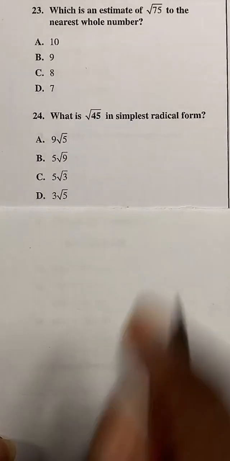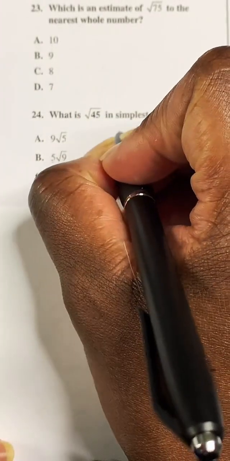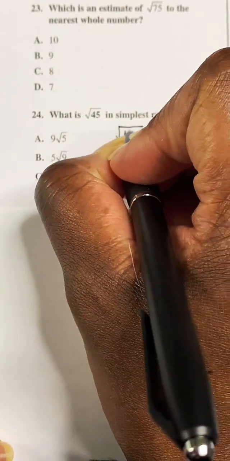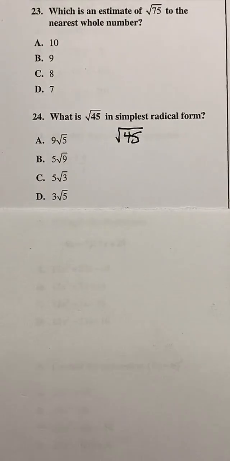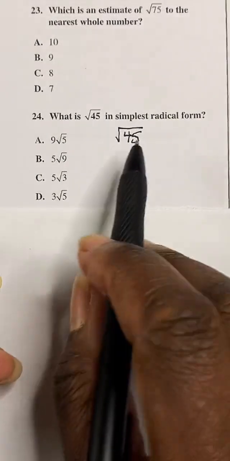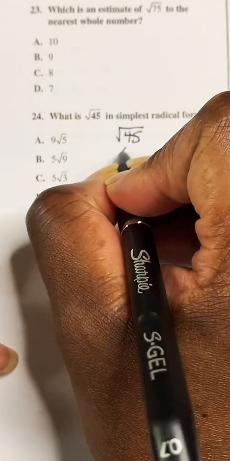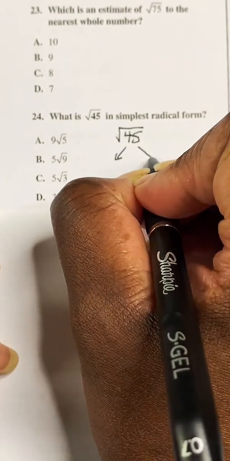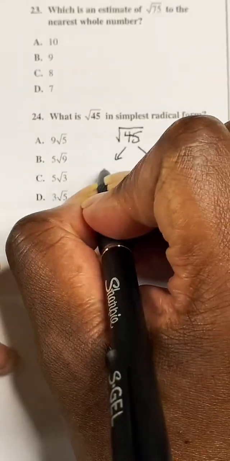All right, first thing, we have the square root of 45. Now, the square root of 45 is not one of our perfect square roots, meaning that if I squared the answer, it would not give it to me as a square root. So I know I can break down 45, but I want to put it in that perfect and prime combination.